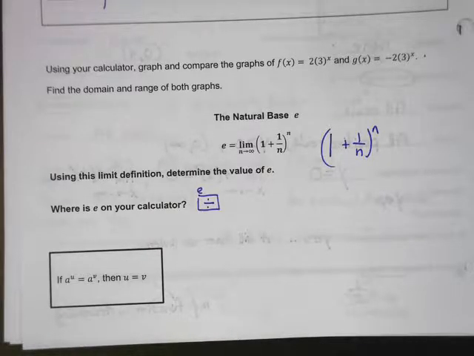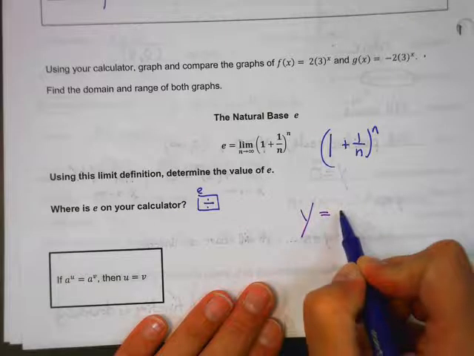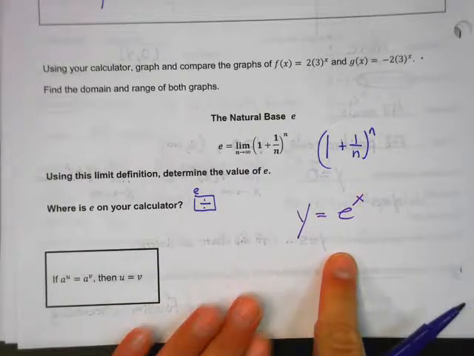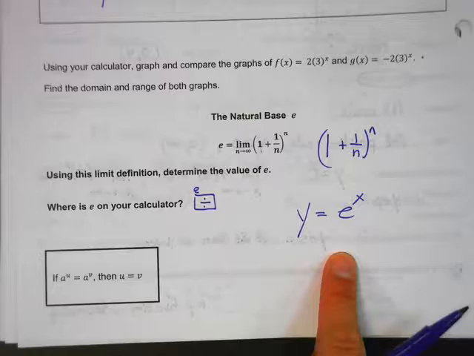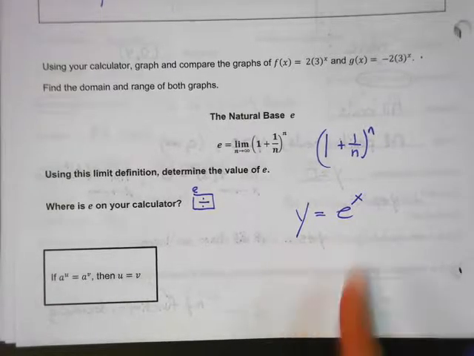Now, if I'm looking at this, let me ask you this question. This function, is it going to be a growth function or a decay function if e is 2.718? It's going to be growth, right? So it's this natural base that has this growth concept. It's a growth function.